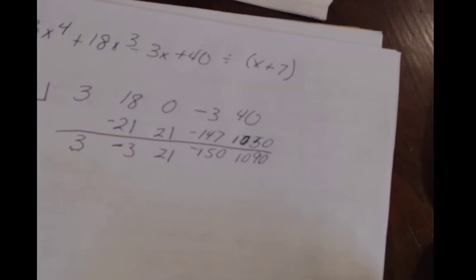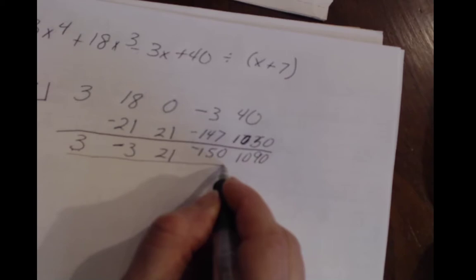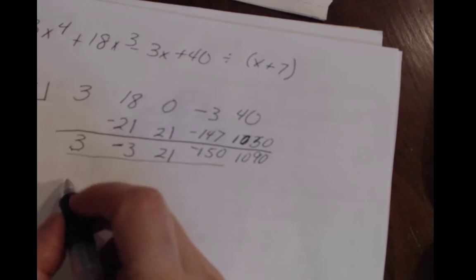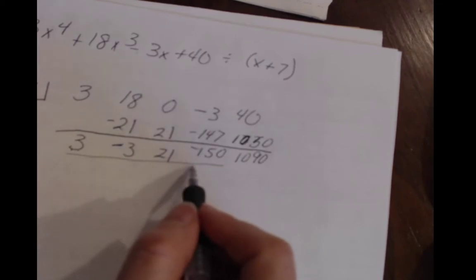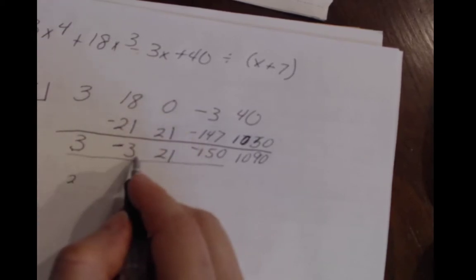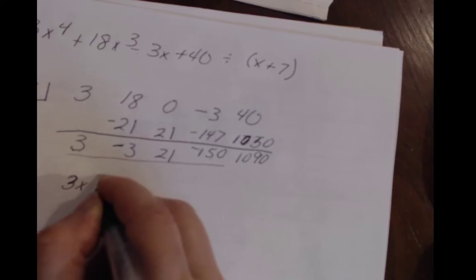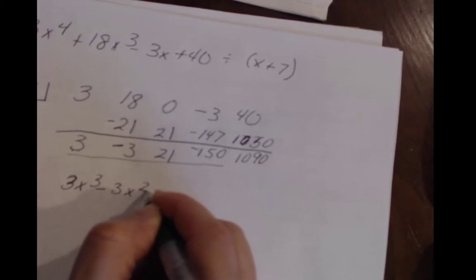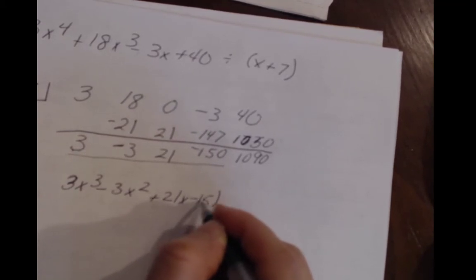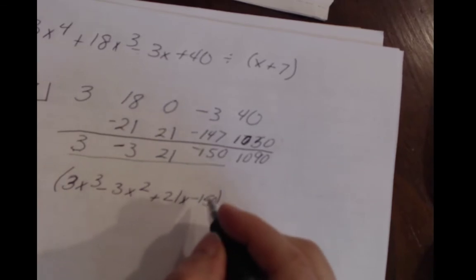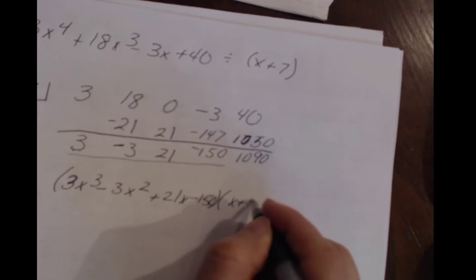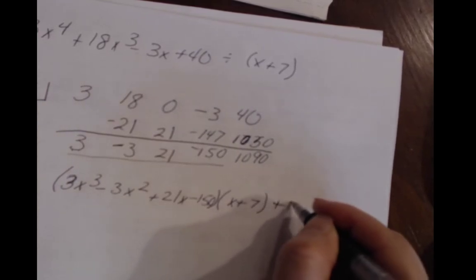If we were to write that, we could write this times this. The factored form of this would be 3x cubed minus 3x squared plus 21x minus 150, multiplied by x plus 7 plus a remainder.